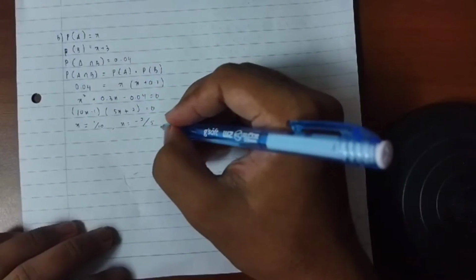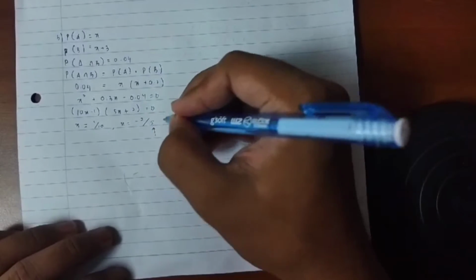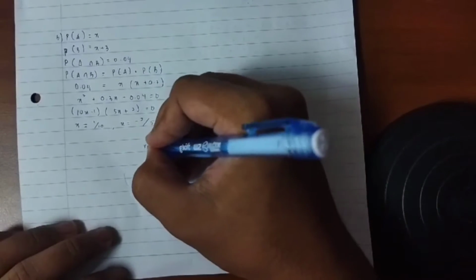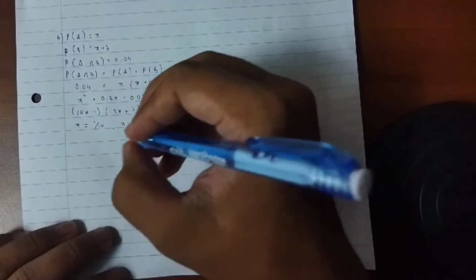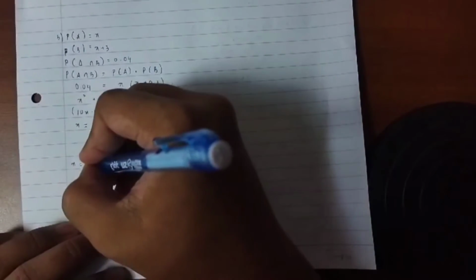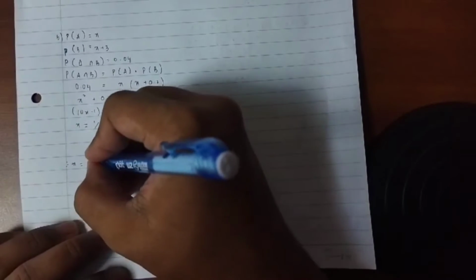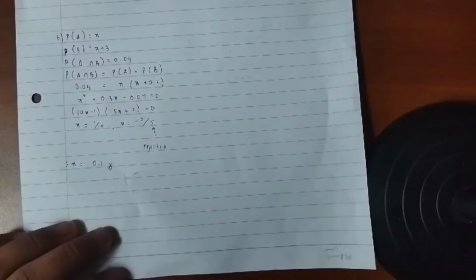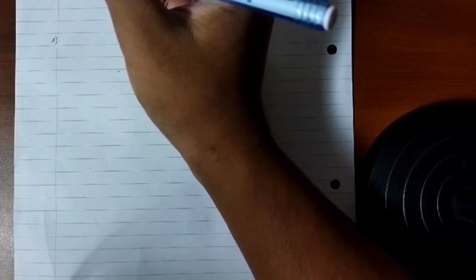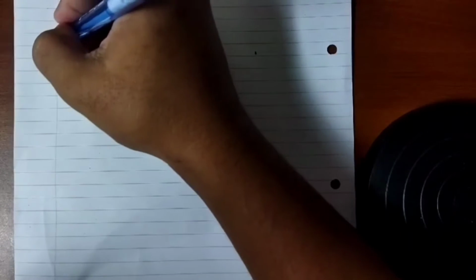From here we can reject this answer because it is negative. So x is equal to 0.1.